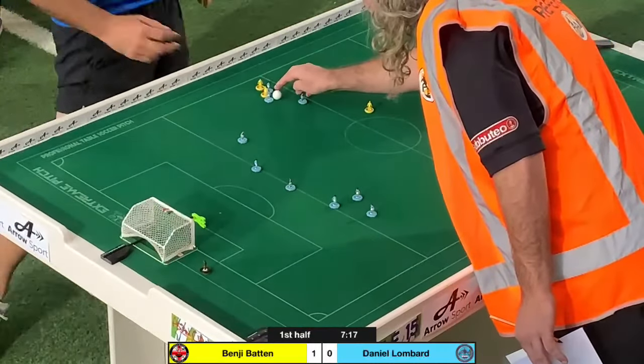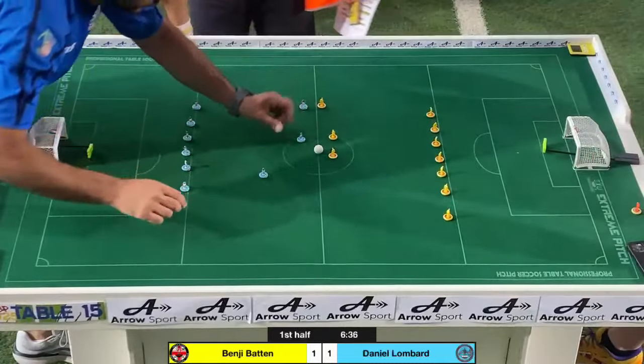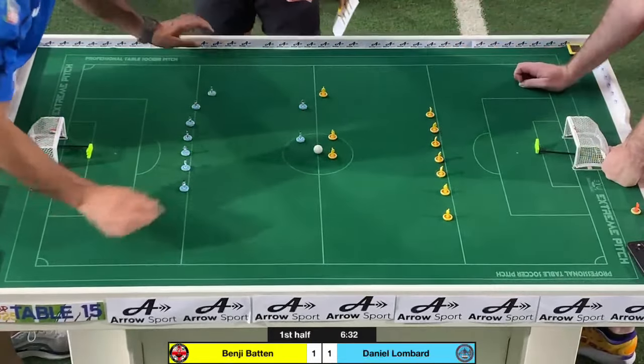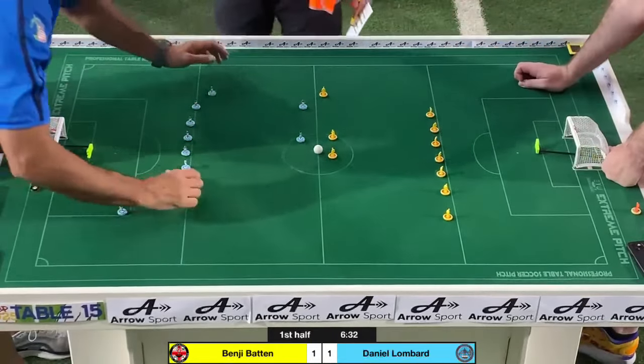Well worked there from Daniele. Benji did everything he could there. He literally got the keeper to save that, but as you see, even in real football, keeper gets their hands on it, comes off the post, and rolls into the back of the net. Still early in this game, another 6 minutes to go in this first half, as you see down there at the bottom.